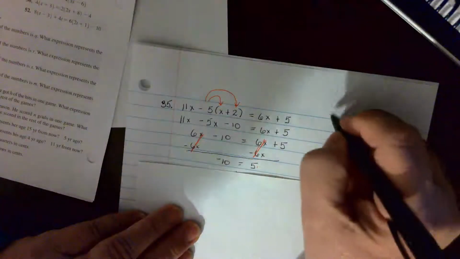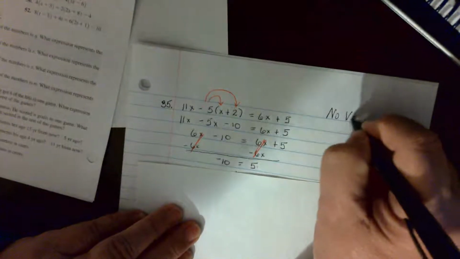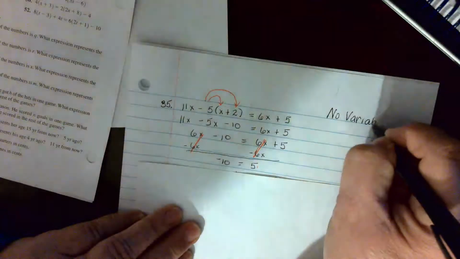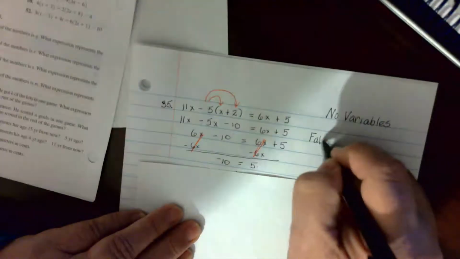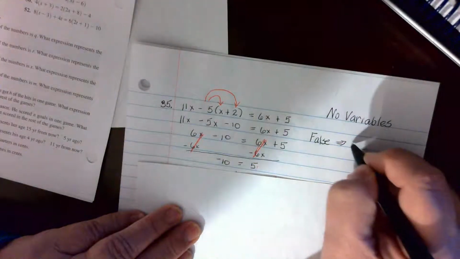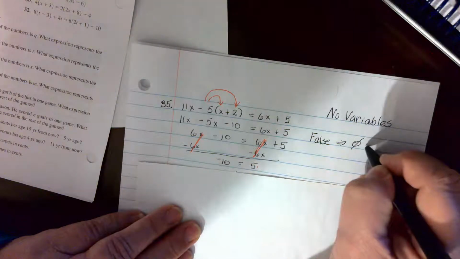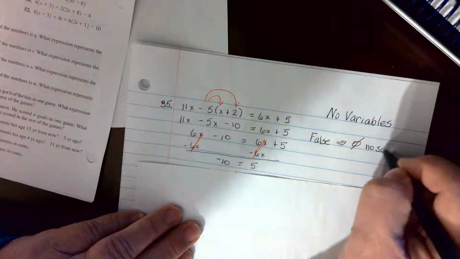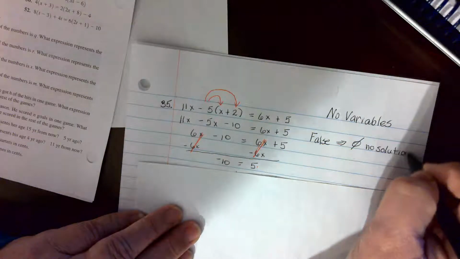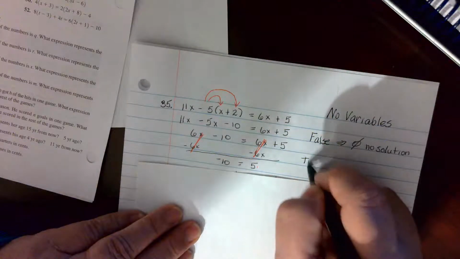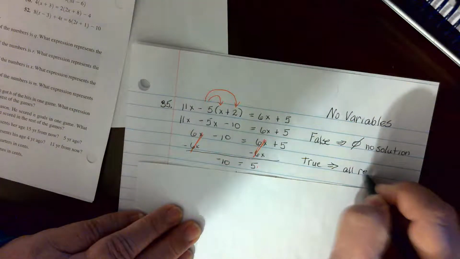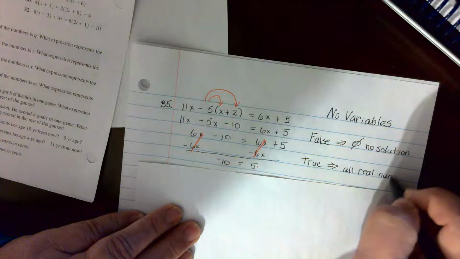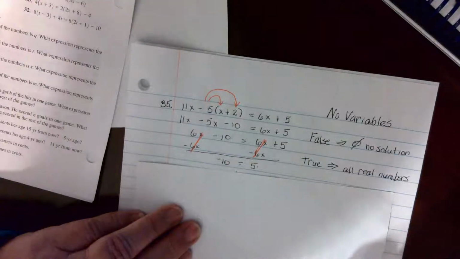If you end up with a statement with no variables, if the statement is false, then your answer is the empty set or no solution. If the statement is true, then your answer is all real numbers. That means you can use any number in the world in the equation that would make it true.